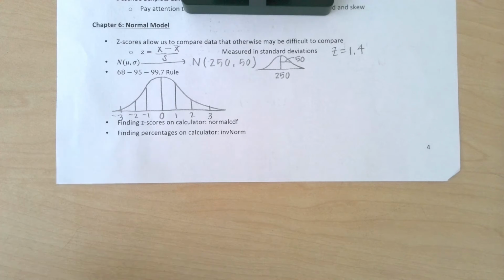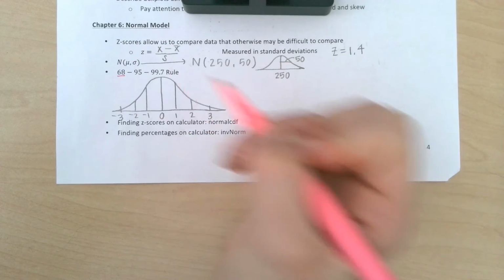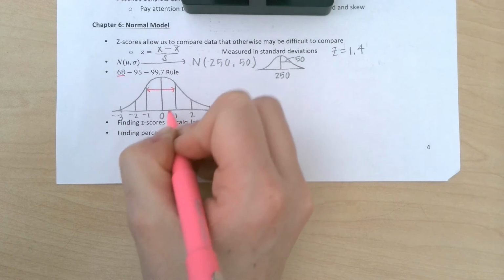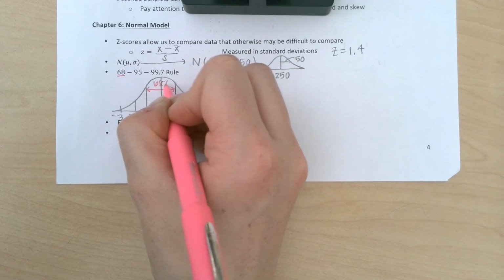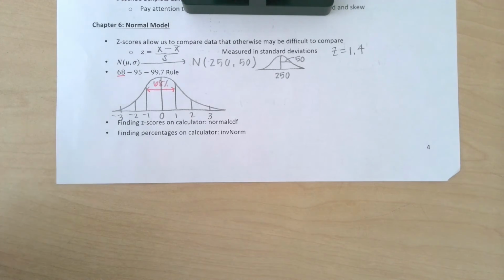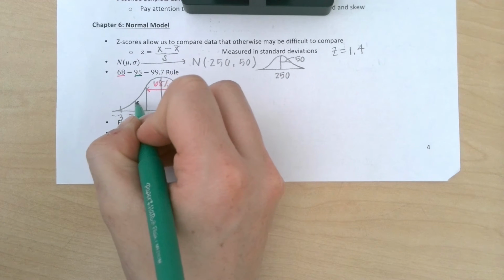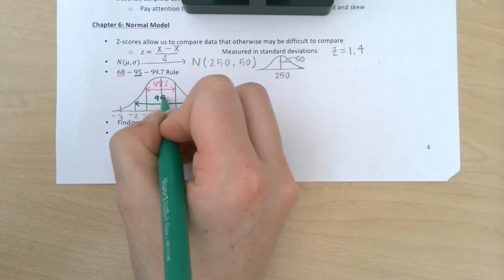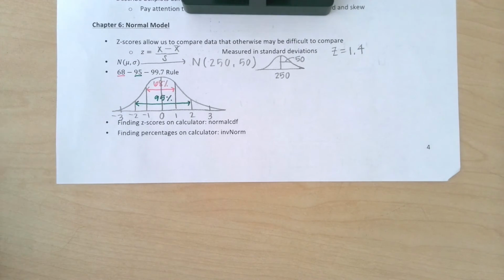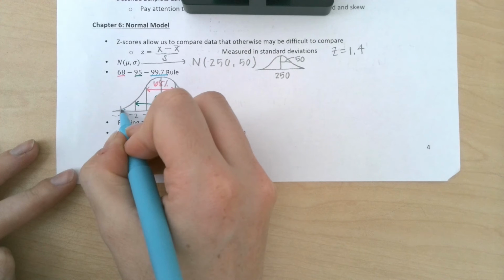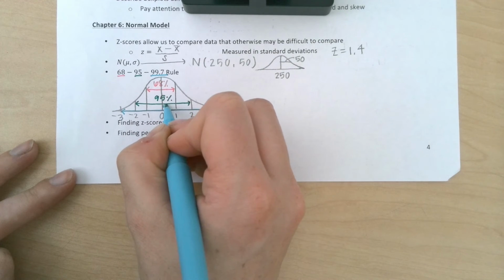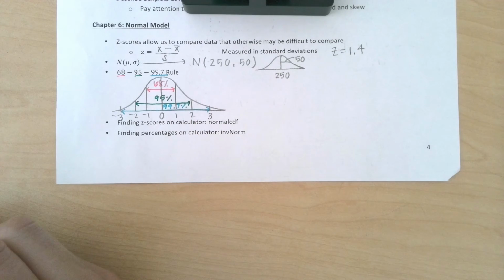The 68, 95, 99.7 rule says that 68% of your data falls within the first standard deviation above and below. So this would be 68%. 95% of your data falls within 2 standard deviations above and below. And then almost all of your data, 99.7%, falls within those 3 standard deviations. So remember, if you get a z-score of something that's greater than 3 or less than -3, that is considered to be quite abnormal, quite unique.